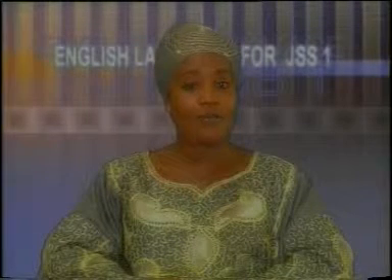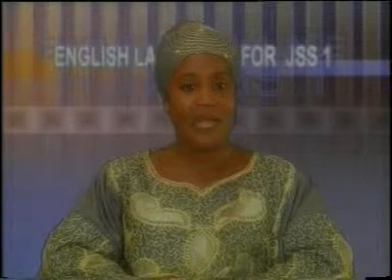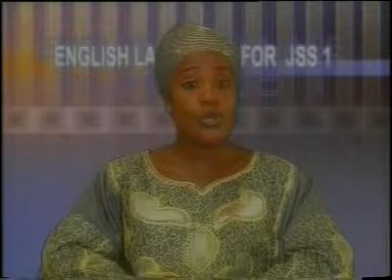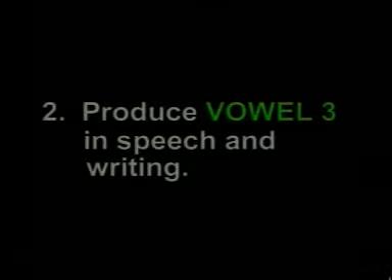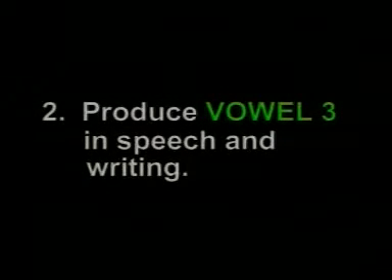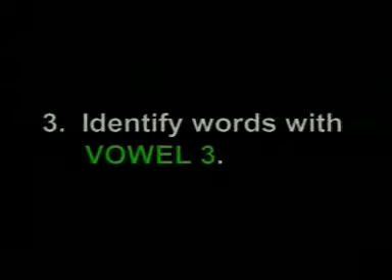Here are 4 objectives for the lesson. By the end of this lesson, you will be able to: 1. Identify vowel 3. 2. Produce vowel 3 in speech and writing. 3.